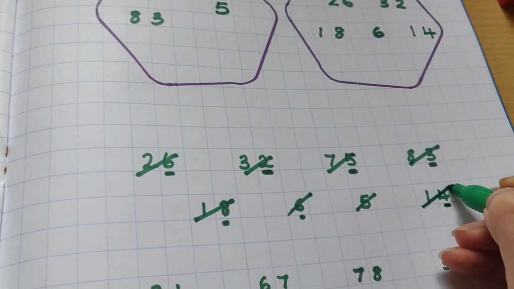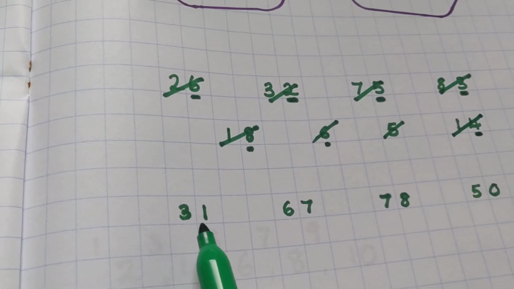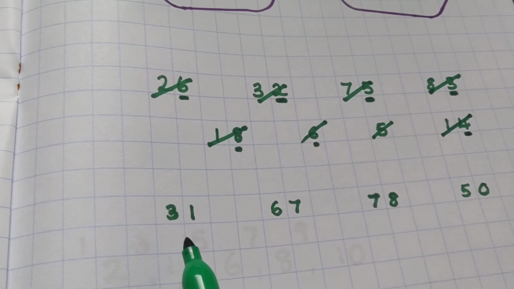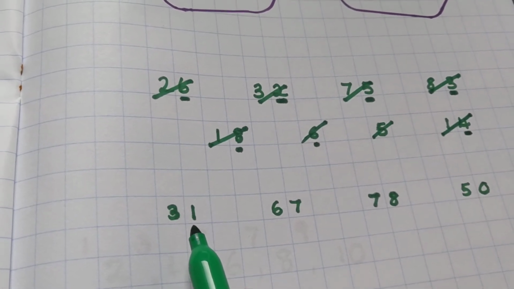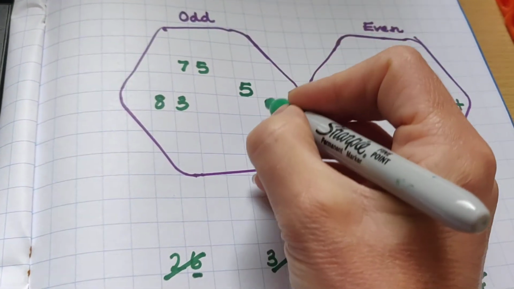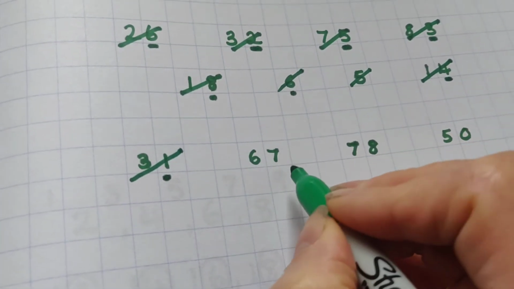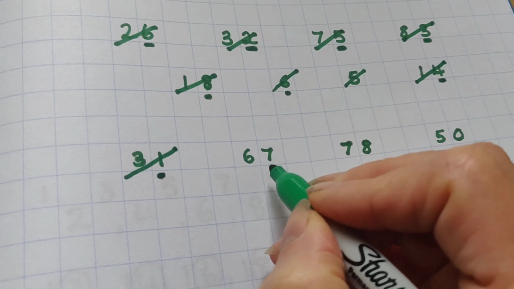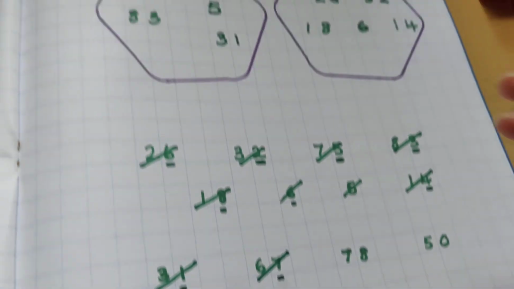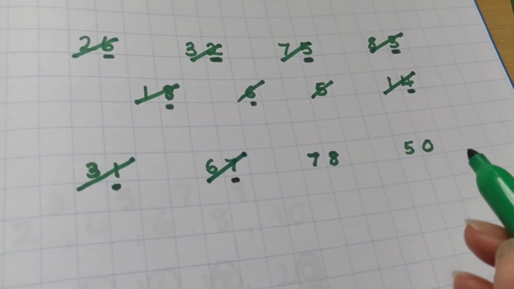Now for the next ones, I'm going to give you a moment to think, and you can say it to the screen. Is 31 odd or even? Did you get it right? That's right, it's odd because it ends in 1. That would go in the odd box. Here's the next one, 67. It is odd because 7 is an odd number. Remember, it's that last digit we're looking at.